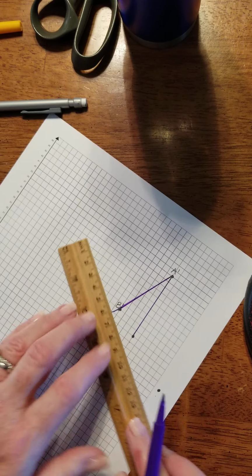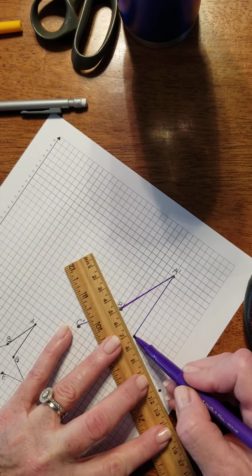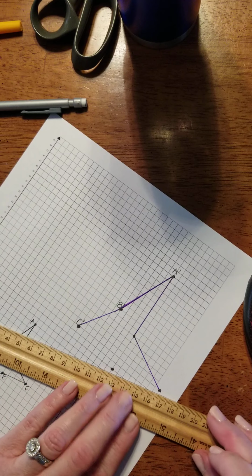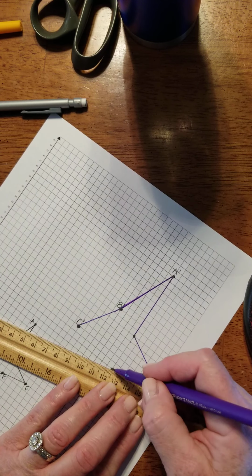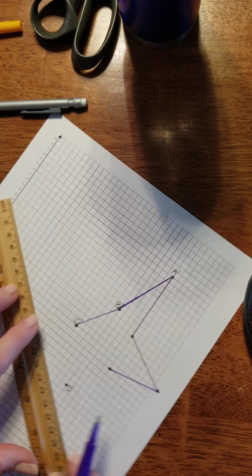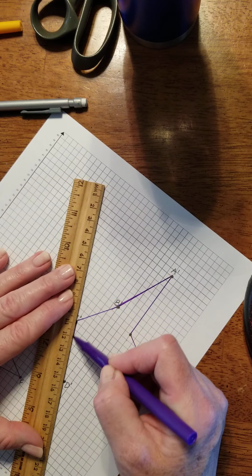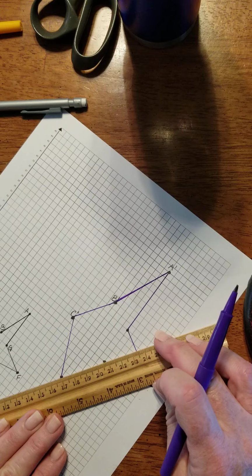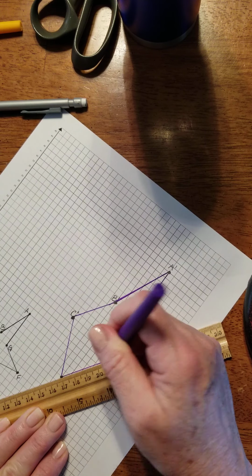Then this one comes over to here. All right, so now we have these points. Now we have this dilation.